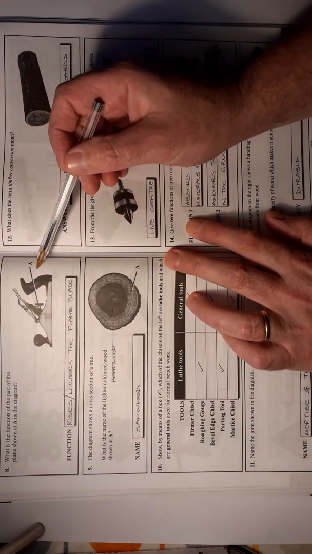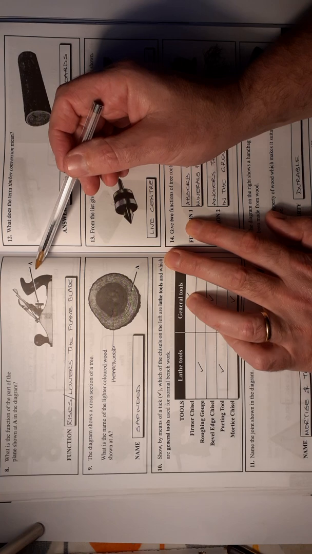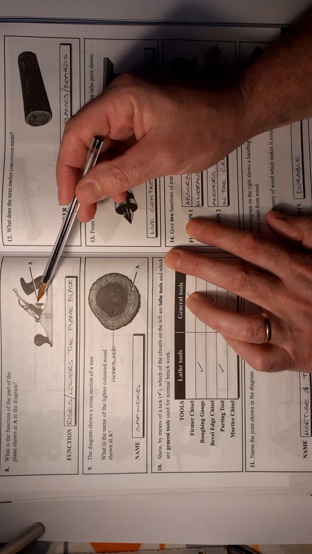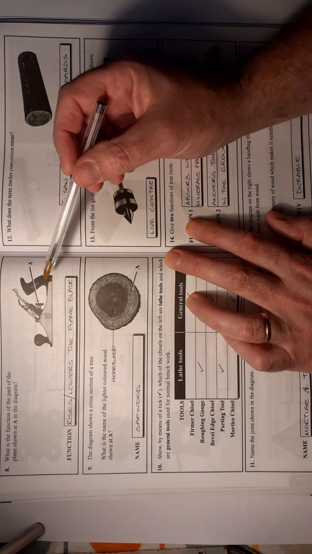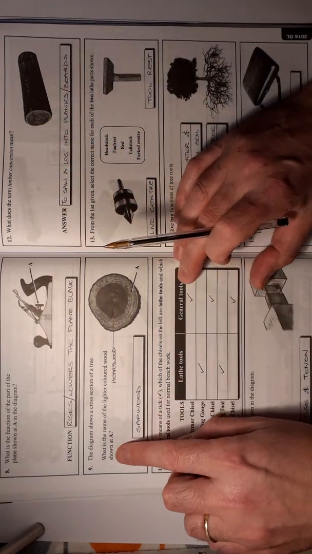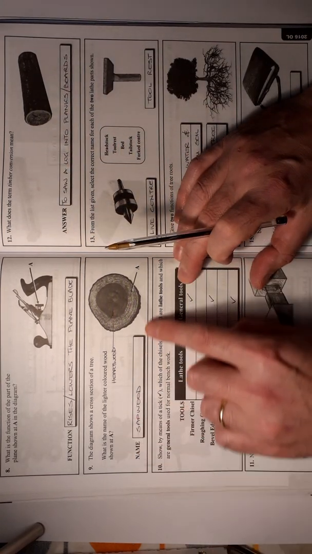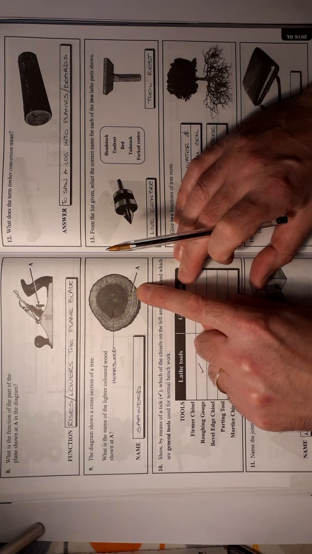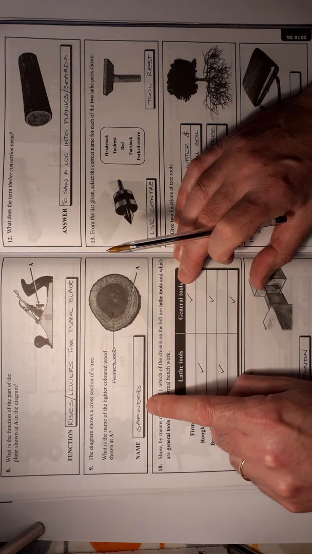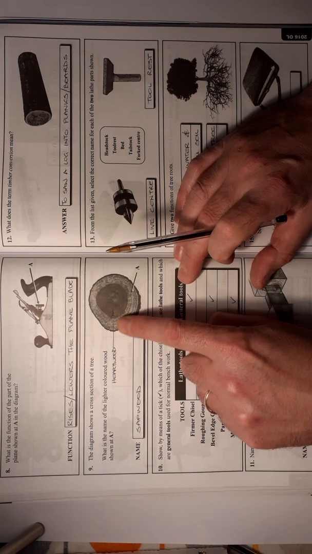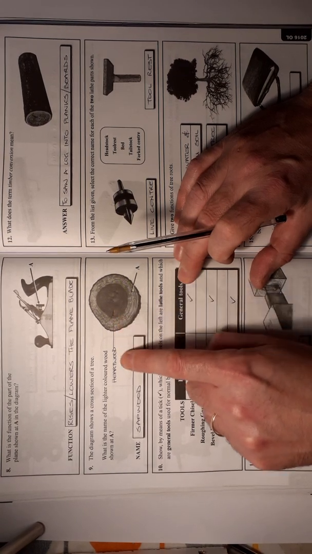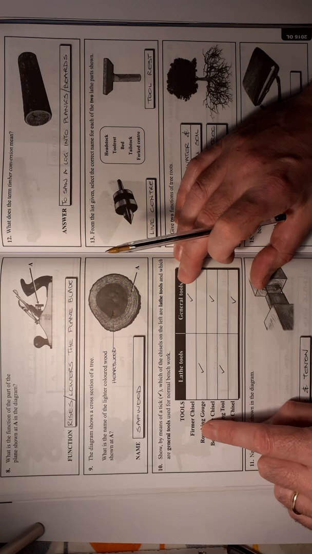In question 8, the function of part A is to raise or lower the plane blade. In question 9, the lighter coloured wood on the outer area of the log is called the sapwood. I just labelled it in. The darker area in the centre is called the heartwood.